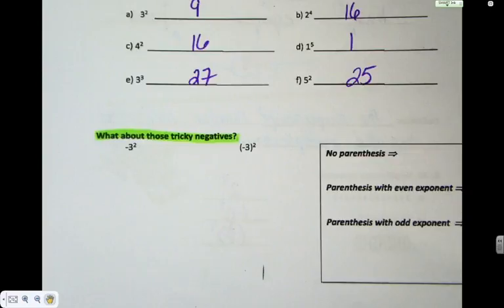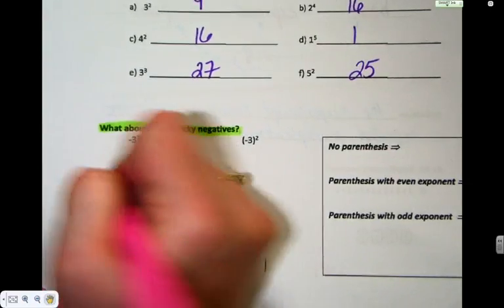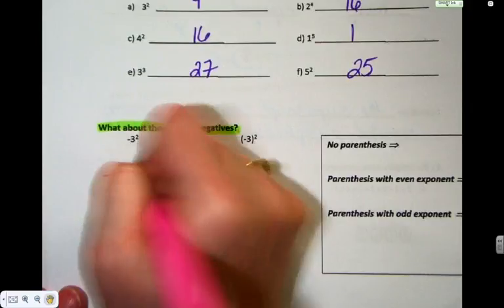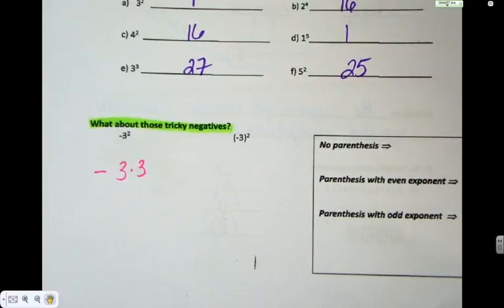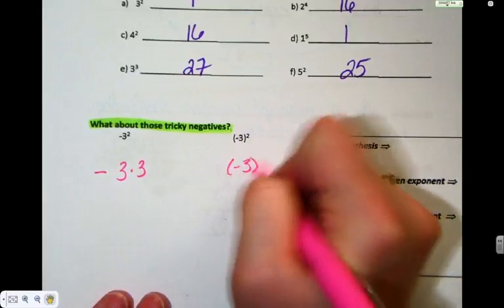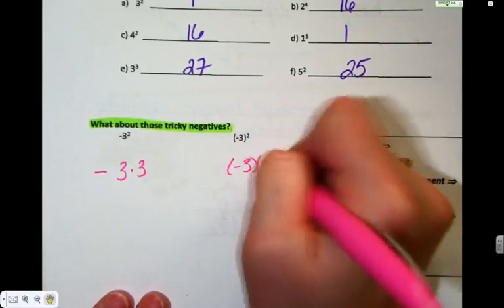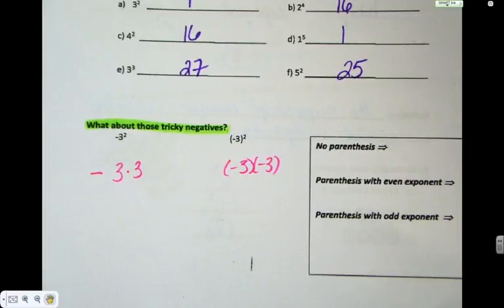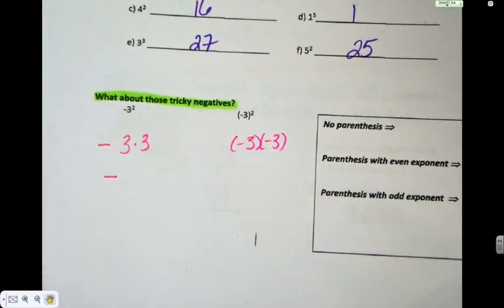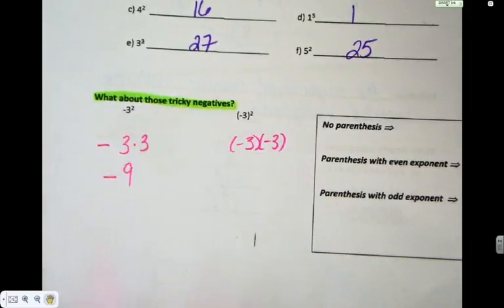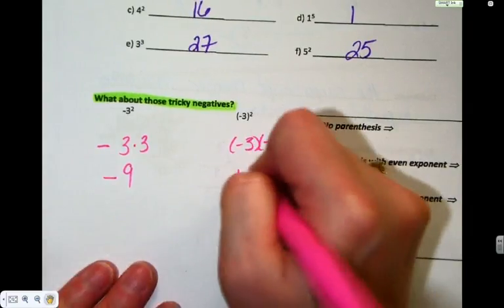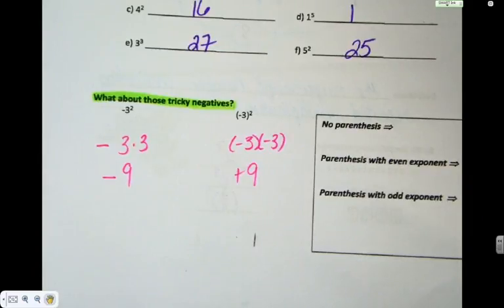They're not the same mathematically. What the first means is negative out in front and 3 times 3, because that exponent only applies to the 3, it's not touching the negative. What does the second one mean? Negative 3 times negative 3. So the first one is negative, and then what is 3 times 3? Negative 9. The second one is where we get into our integer laws, which say negative times negative is positive 9. Do you see the difference between those two?